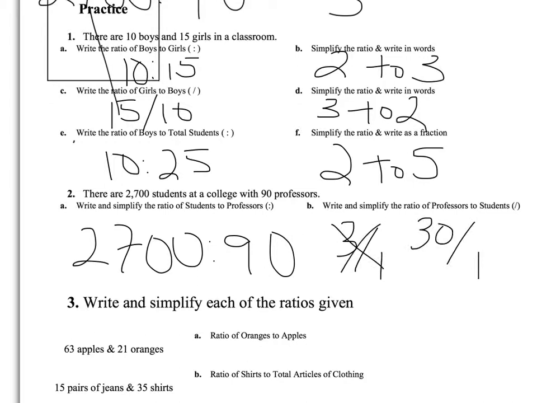Or 30 to 1. So the ratio of professors to students... Oh, wait a minute. Professors to students, I thought order mattered. Jahaz, help us out here. Students to professors is 30 to 1, but what's professors to students? Hugo? Yeah, it's 1 to 30. So I want to make sure that you guys have that on your paper right now. Make sure it's 1 to 30. Order matters. Order matters when we do these ratios.